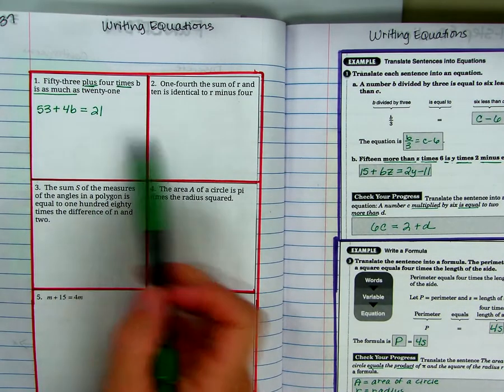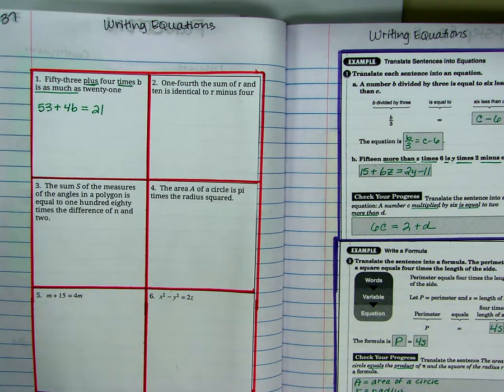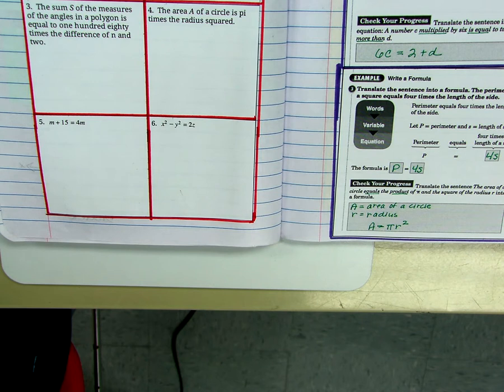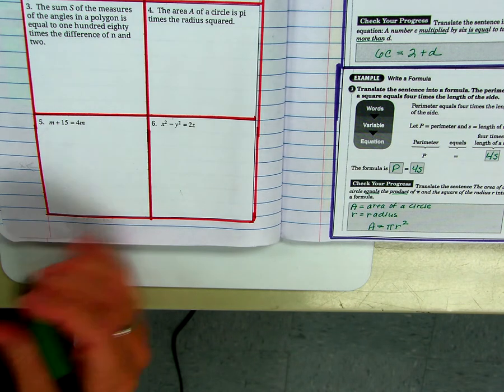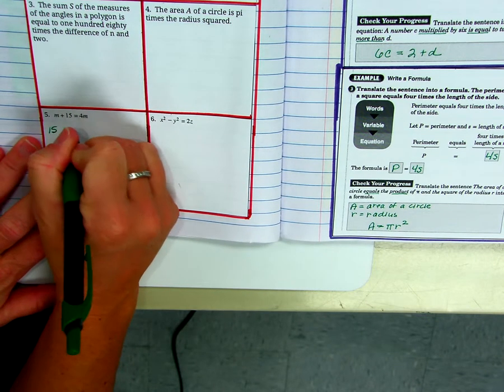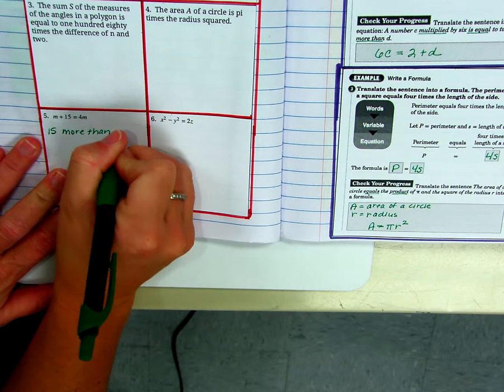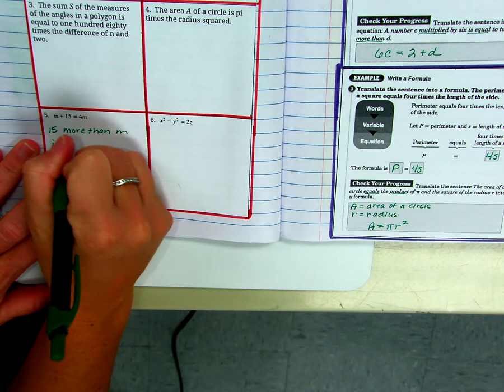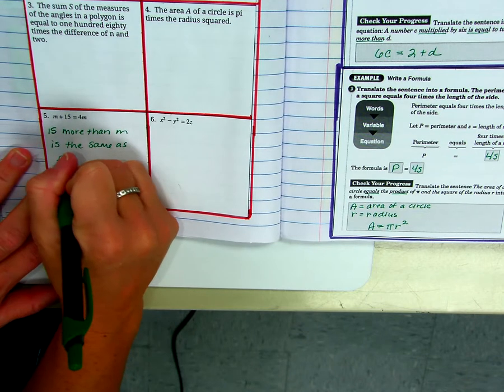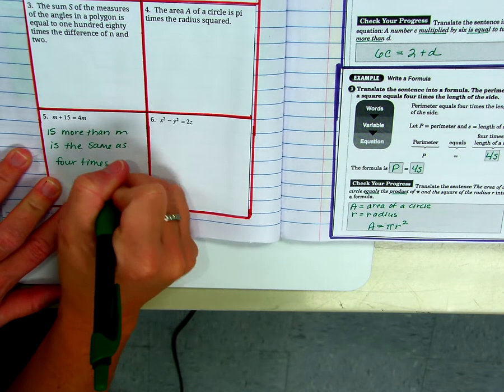Now, because you're going to do the same thing with examples 2 through 4, see if you can do those on your own. I'm going to take a look at number 5 down here. I need to translate this into a sentence. And I'm just going to read it out loud. M plus 15 equals 4m. Okay, well, I can't write it exactly like that, but I can say 15 more than m is the same as 4 times m.